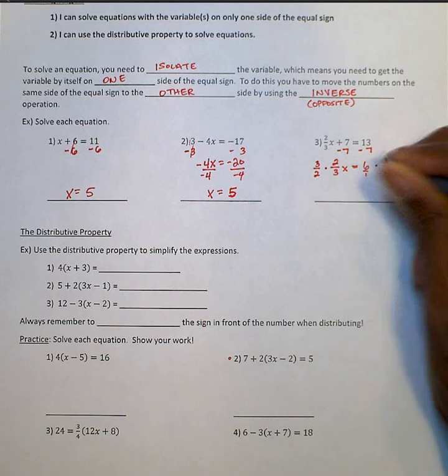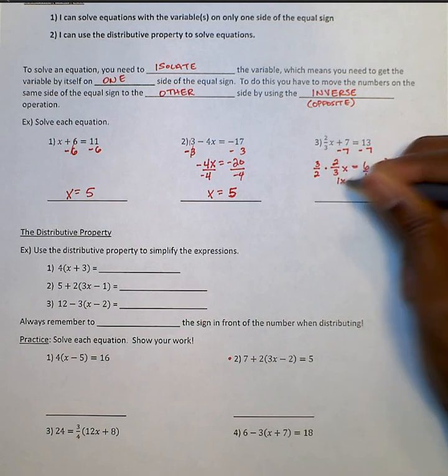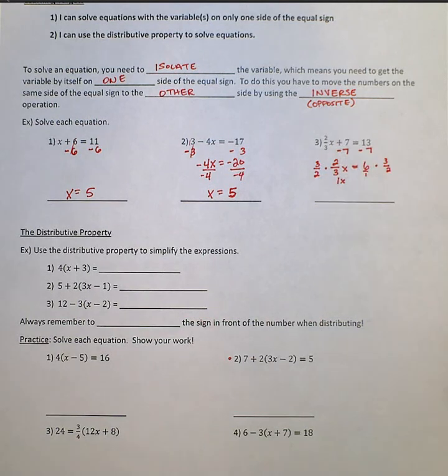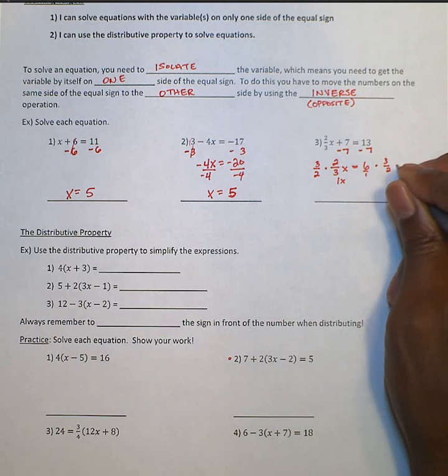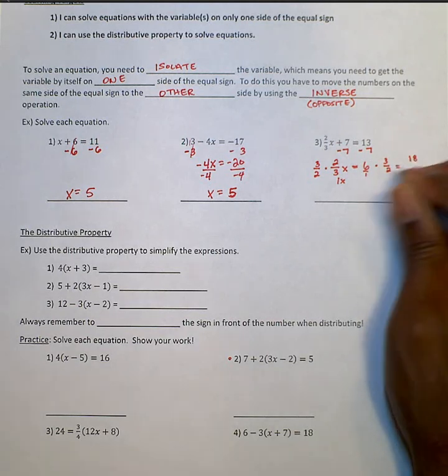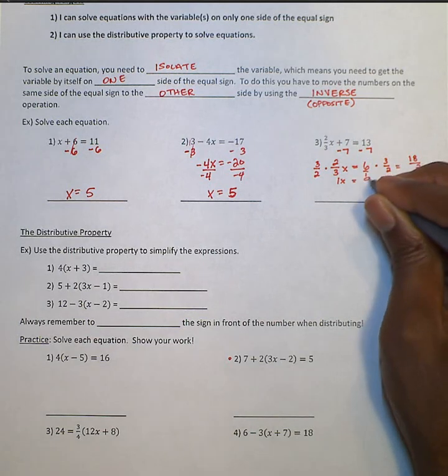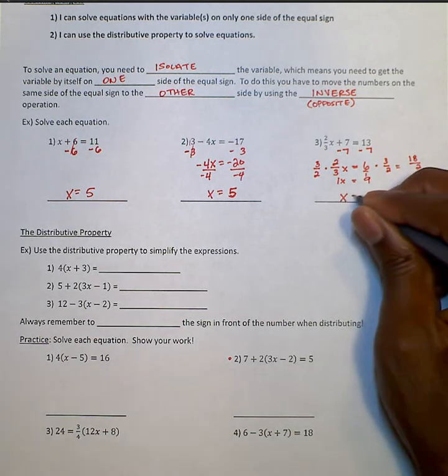And so what that does on this side is just makes it 1x, which is good because we want to get x by itself. Multiplying by 1 is by itself. And then if I multiply here, I have 6 times 3, which is 18, 2 times 1, which is 2. 18 divided by 2, which is 9. So x equals 9 is my final answer.